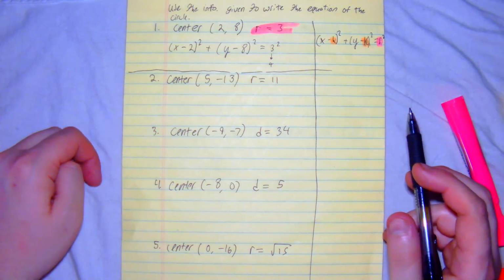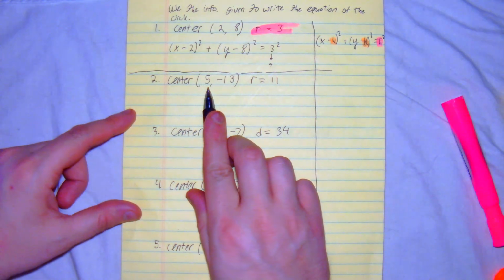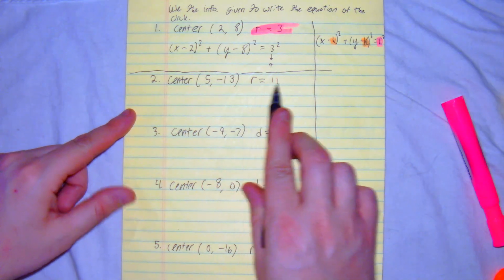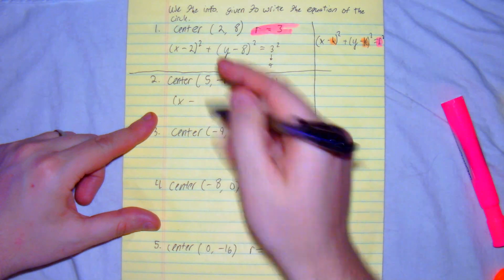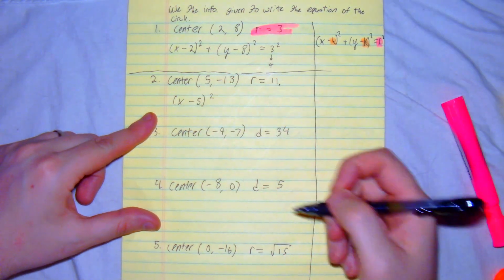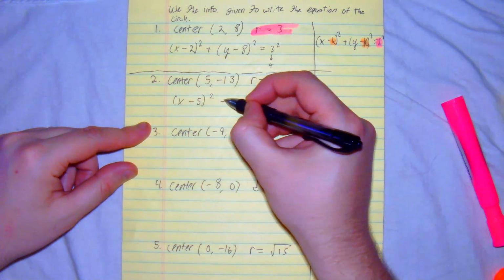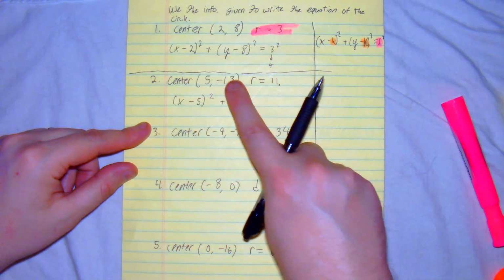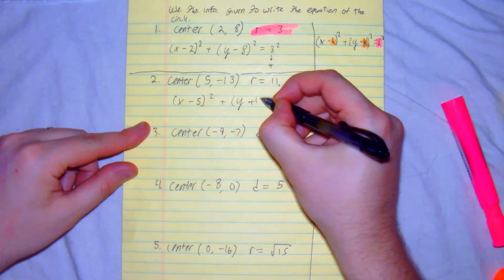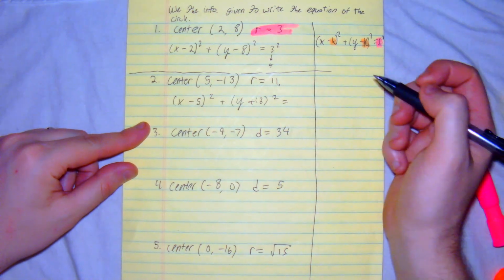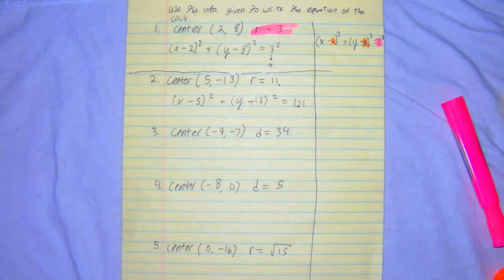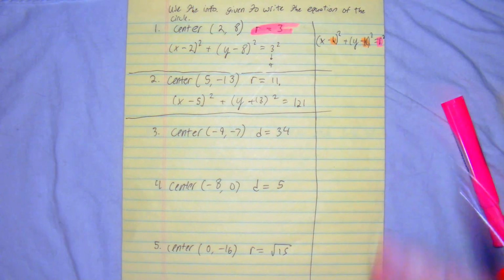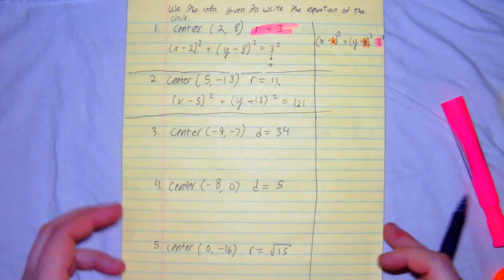Let's try to do the second one again. We have a center at (5, -13), the radius is 11. So first we'd write (x - 5)^2 plus y, a double negative makes it a plus 13 squared, equals 11 squared, 121. Alright, that's the first two.